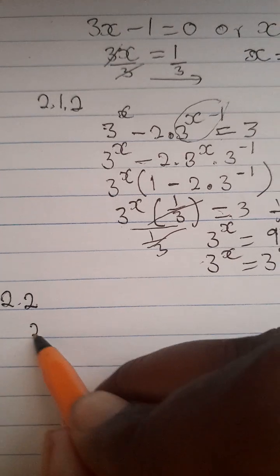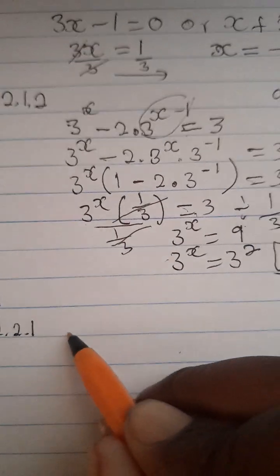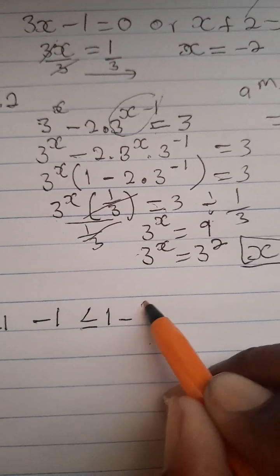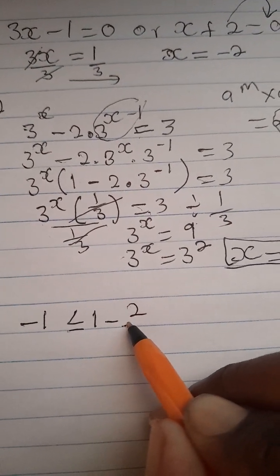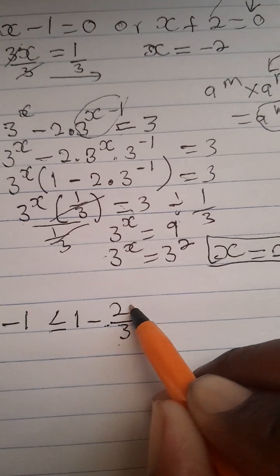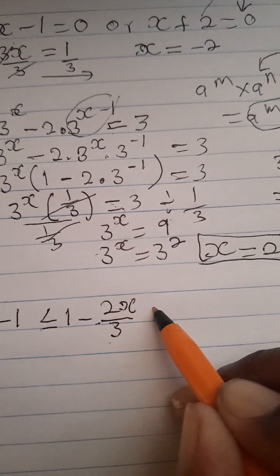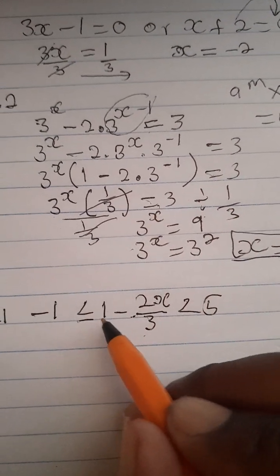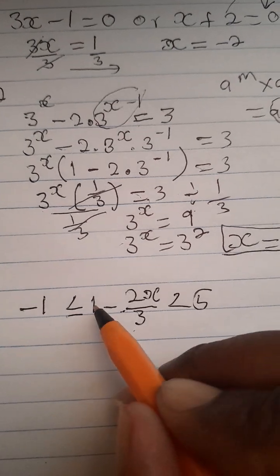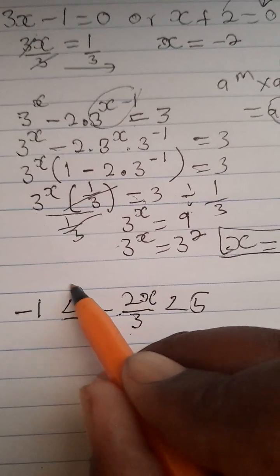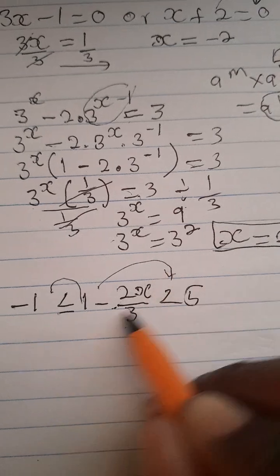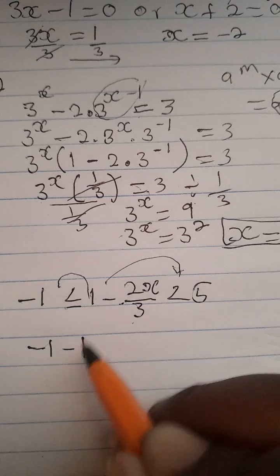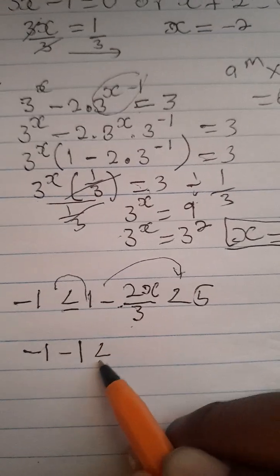Well, at 2.2.1, we are given the inequality: negative 1 is greater than 1 minus 2x over 3, which is less than 5. So to make my life easier, I can take 1 to the other side. What I do on the left-hand side shall be done on the right-hand side, meaning that I'm going to say negative 1 minus 1. Remember, since it's positive, when it goes to the other side, it becomes negative.